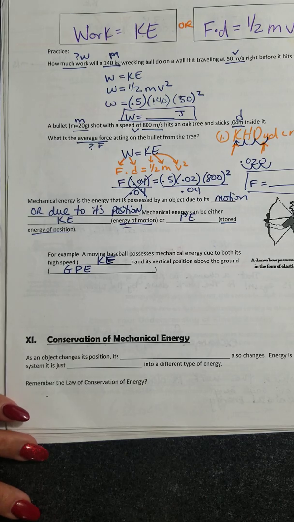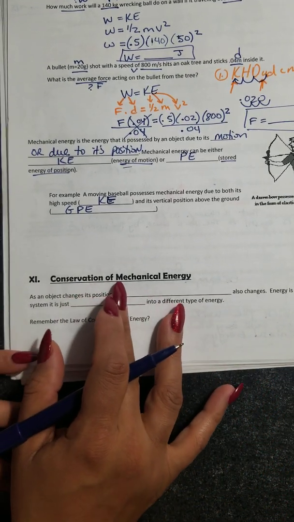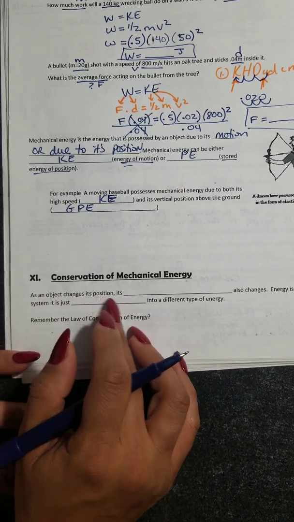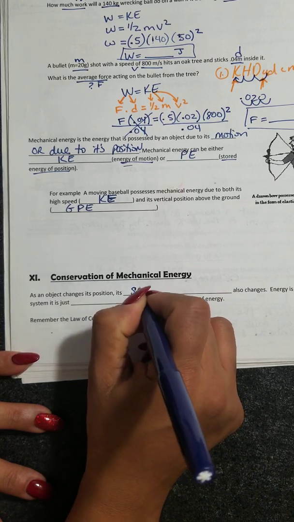then that becomes our new equation, or another equation that we're going to talk about. The conservation of mechanical energy equation states that as an object changes its position, its speed and motion also change.